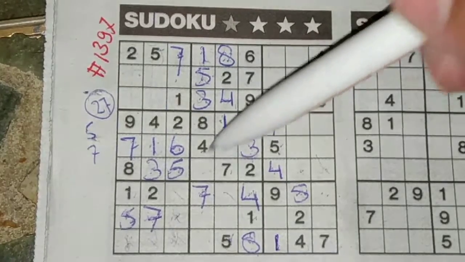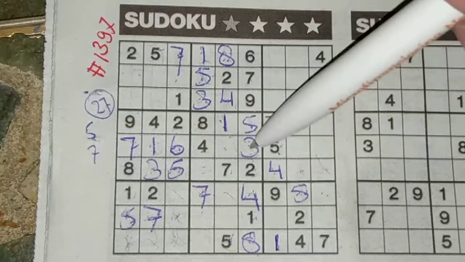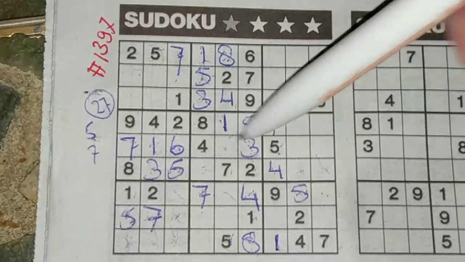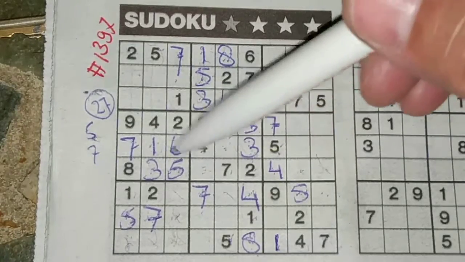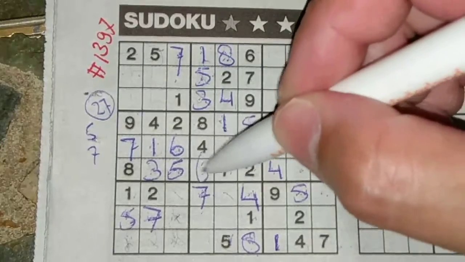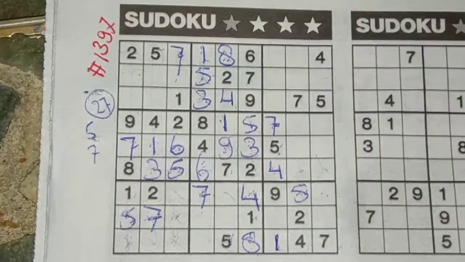How about these 2 numbers in this big square? 1, 2, 3, 4, 5. The 6 is missing and the 9 is missing. We see here 6, no 6 there. 6 should be here and the 9 goes there.